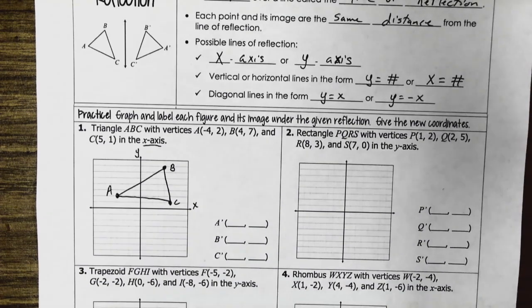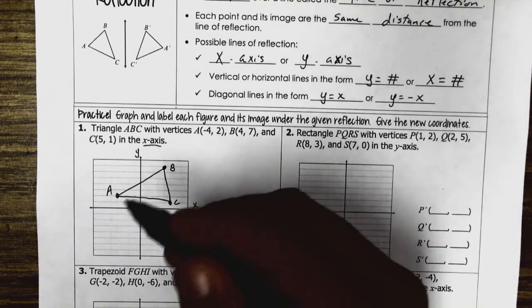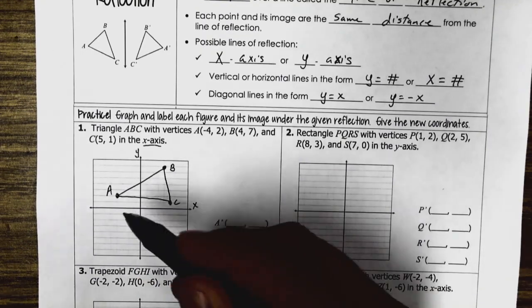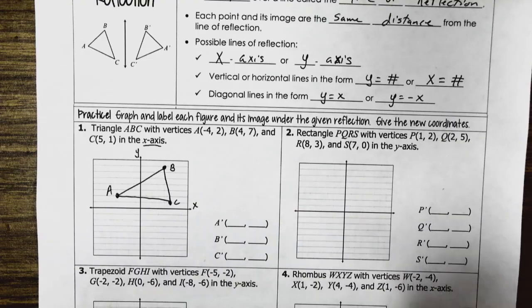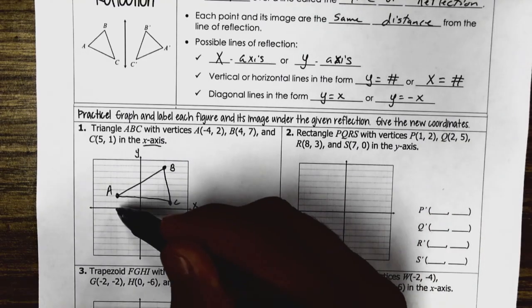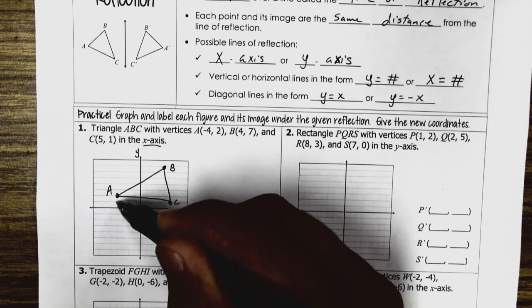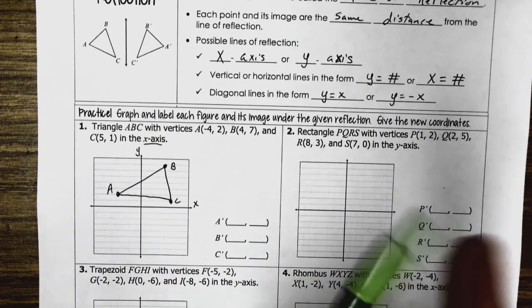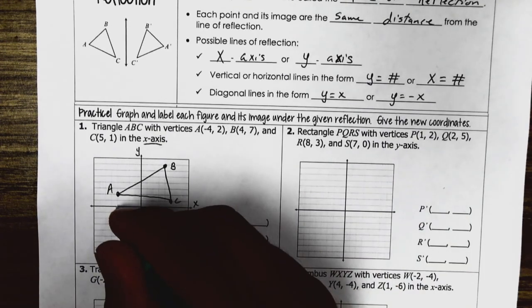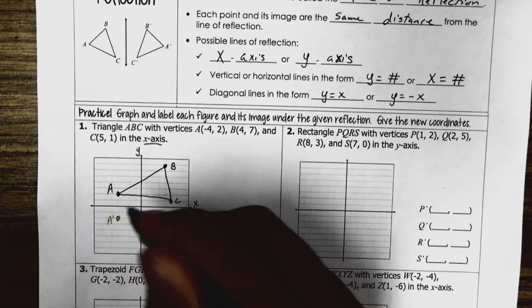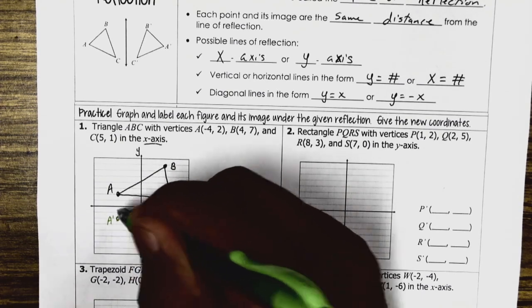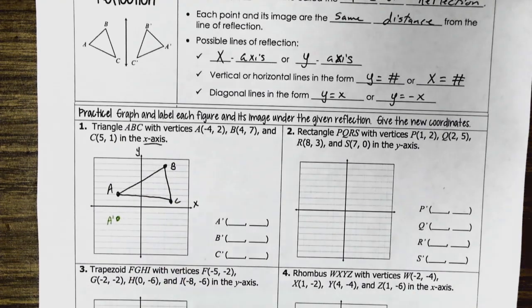We're going to count how far each point is from the line, and then trace that same amount in the opposite direction. So A is 2 points from the line, so A prime must also be 2 points away from the line, in the opposite direction. So right here has to be A prime.